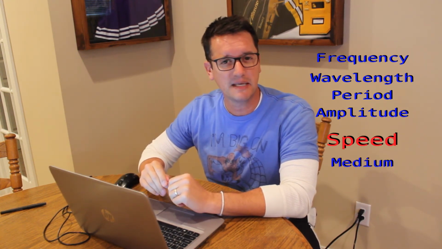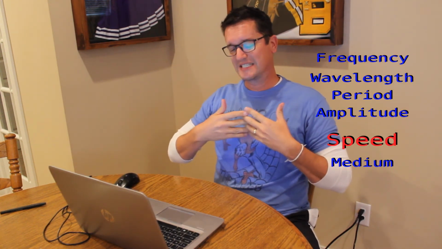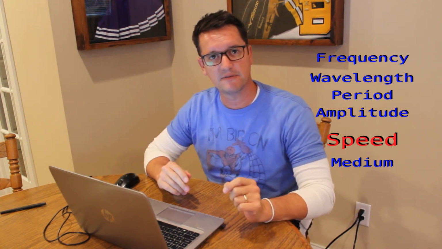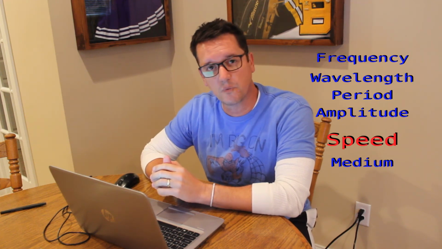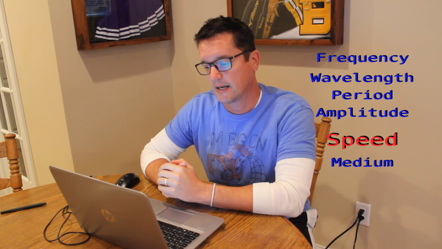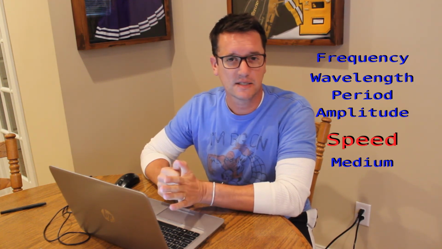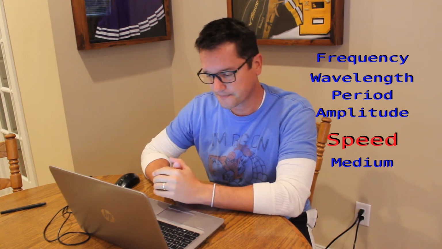Waves travel through a medium. The medium being the material that the wave moves through. Right now, the material that my voice is moving through is air. My voice can also move through water, and it can also move through steel, all those kinds of things. But it moves different speeds when it goes through those different media. We're going to see this come up as a very important fact later on in the unit.